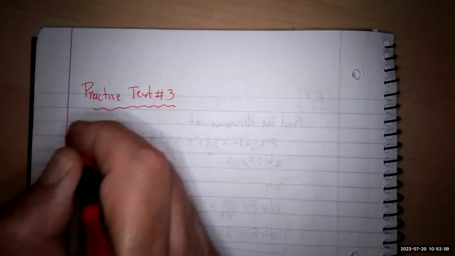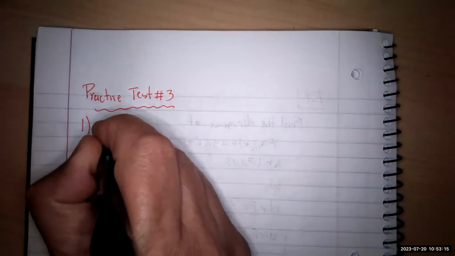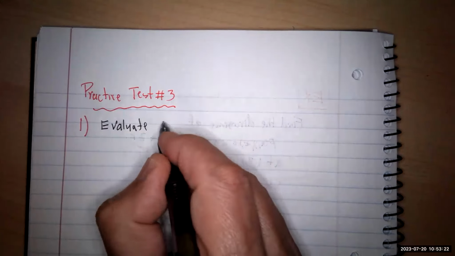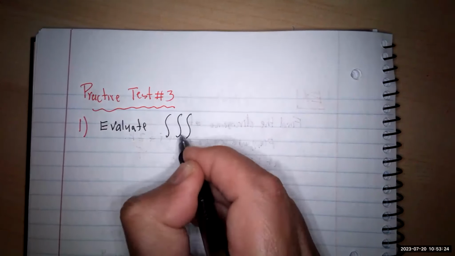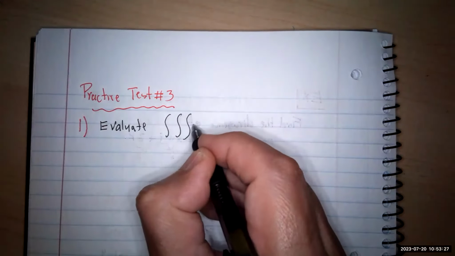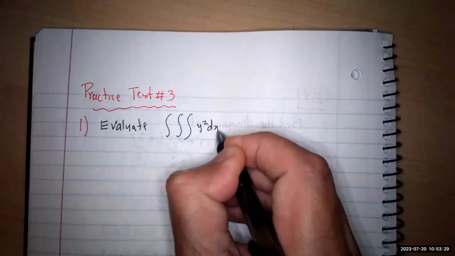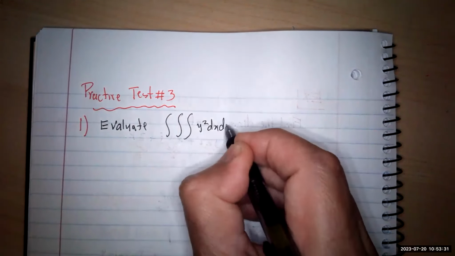Okay, so starting with the first one. I'm going to write it down. It's a triple integral we want to find. So this is going to be the first problem. In the first problem, you want to evaluate this integral. It's a triple integral, 1, 2, 3. The function is y squared, and then you have dx, dy, dz.